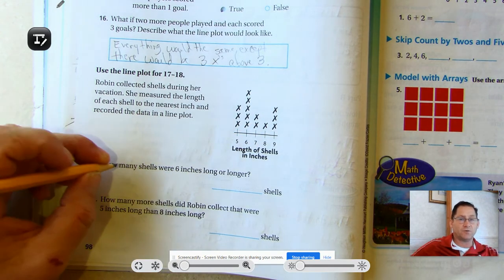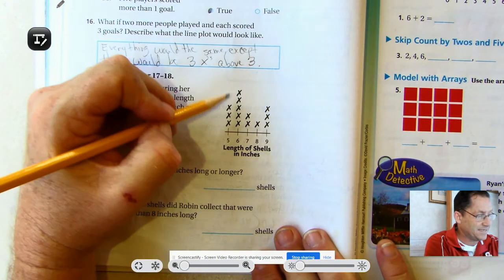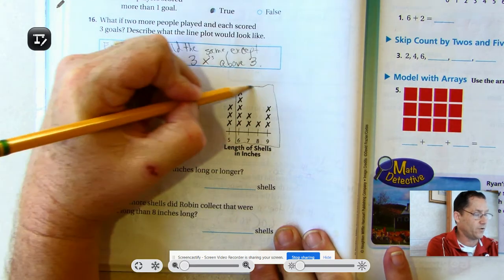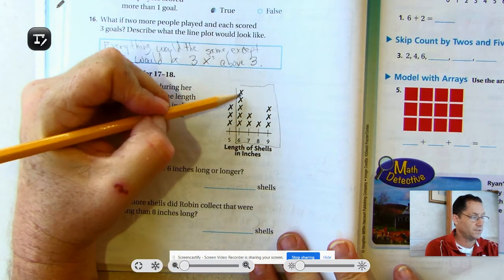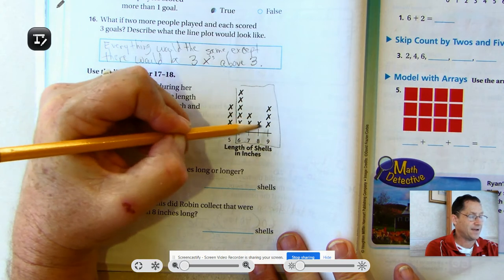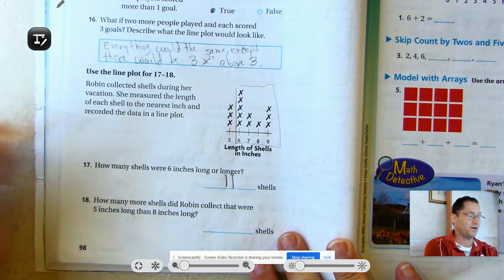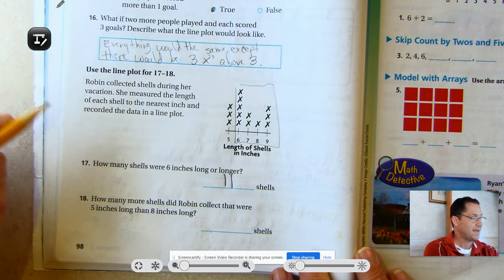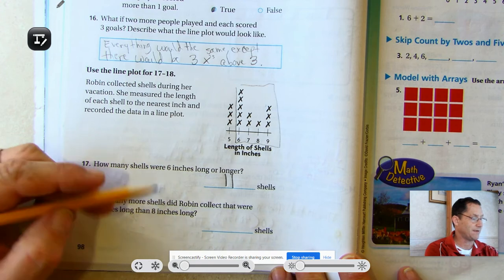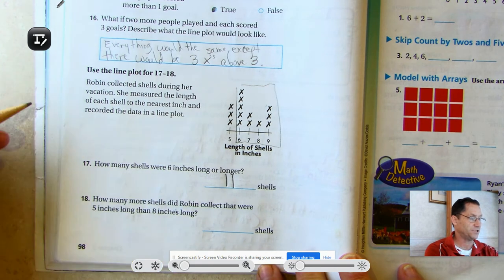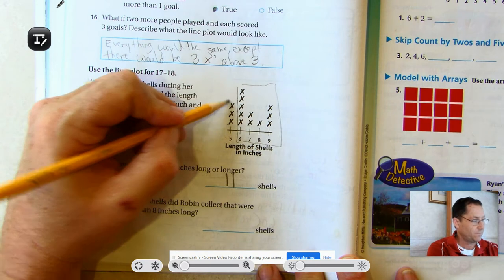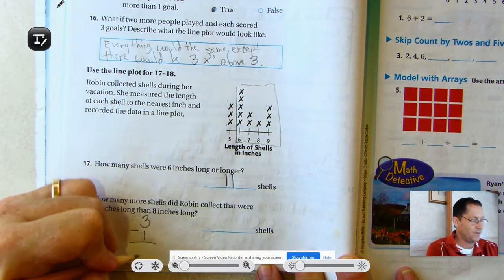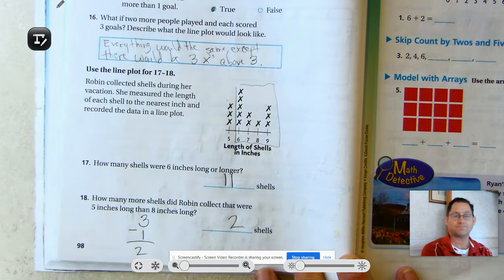So how many shells were 6 inches or longer? 6 inches or longer. So I can include 6. So I'm going to add up all of those. 1, 2, 3, 4, 5, 6, 7, 8, 9, 10, 11. 11 shells at a length of 6 or more. How many more shells did Robin collect that were 5 inches long than 8 inches long? 5 inches was 3. 8, there was 1. 3 take away 1 is simply 2.